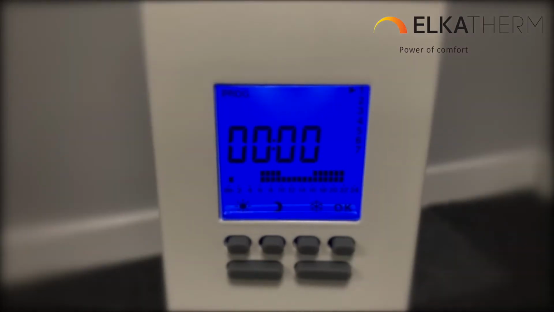Now, as we are starting at midnight, I'm going to want the lowest temperature whilst I am in bed, so I am going to press frost mode repeatedly until I reach 7 o'clock.